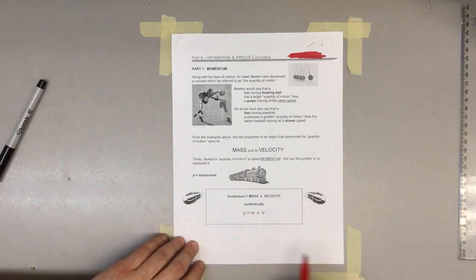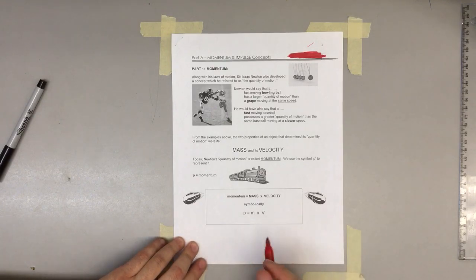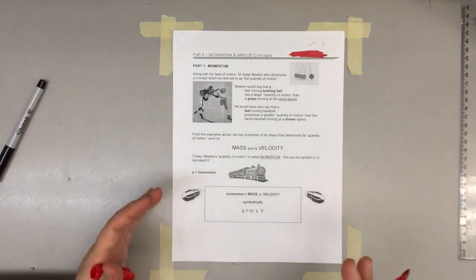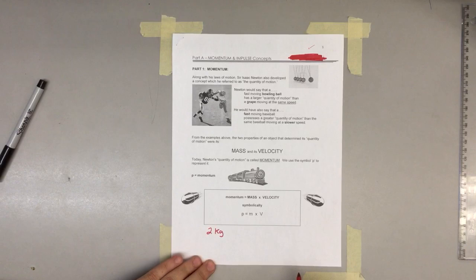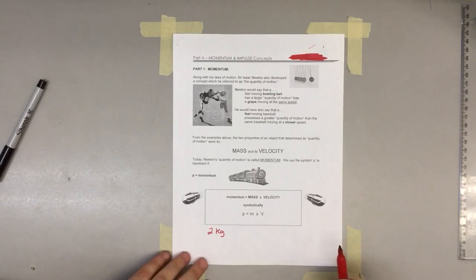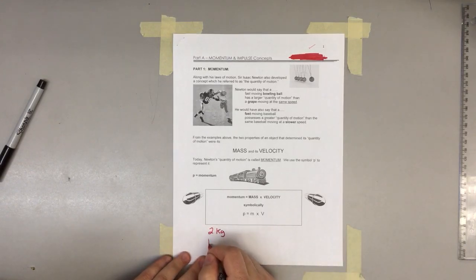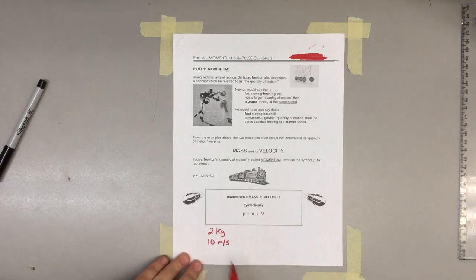Say we had an object. Say we had a kettlebell, like those things that are like basketballs but less fun because they're heavy. Say we had a 2 kilogram kettlebell that was traveling at 10 meters per second. 2 kilograms would be its mass. 10 meters per second would be its velocity.